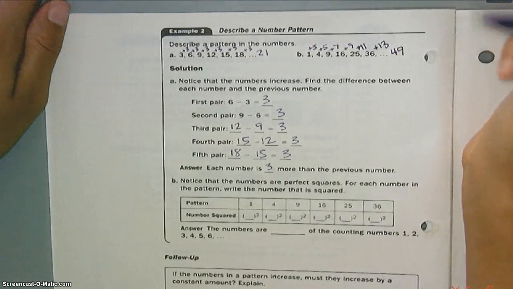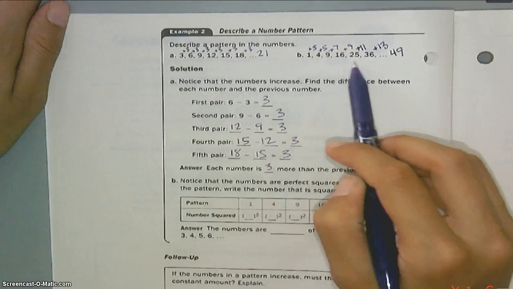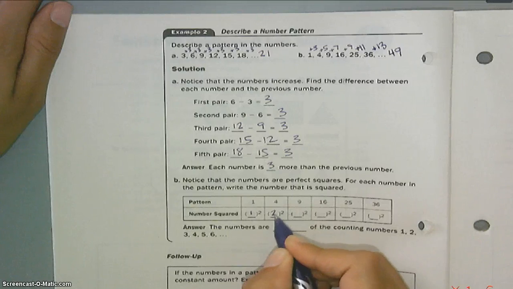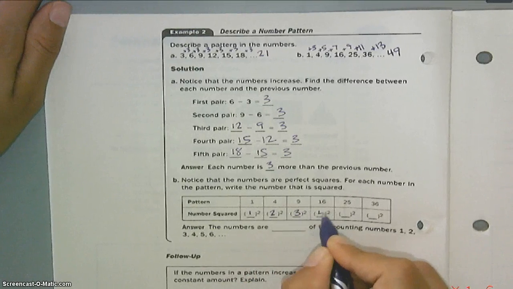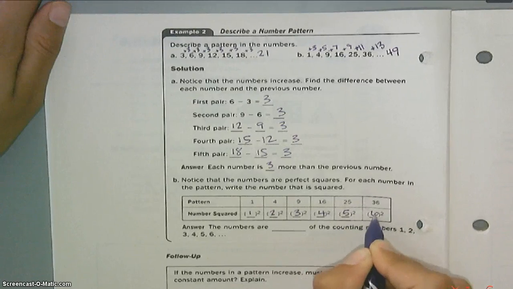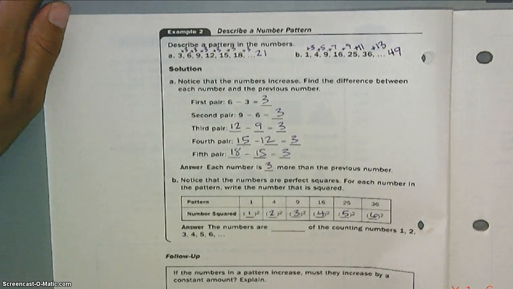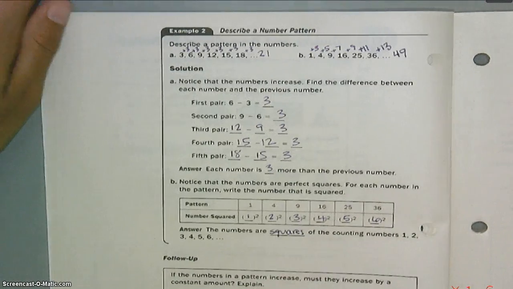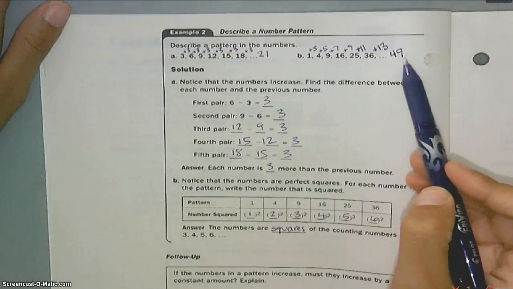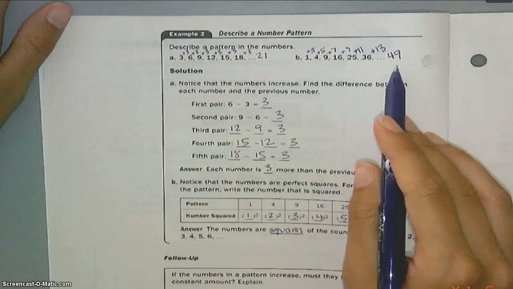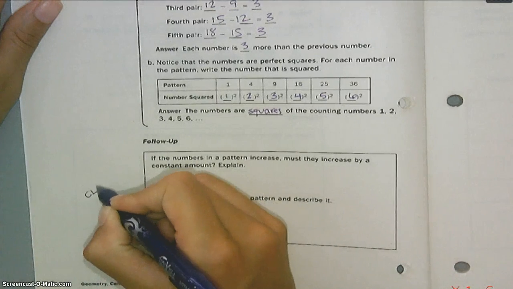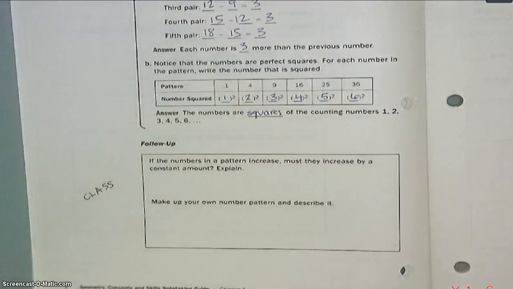So there's one way of looking at it. You may have noticed that these numbers are all really special numbers. They're perfect squares. 1 is 1 squared, 4 is 2 squared, 9 is 3 squared, etc. So that's another way to look at the pattern. All the numbers are squares of the counting numbers. So like we said, the next one would be 7 squared, which is 49. I want you to wait for class, and we will do this one. Let's go to the next page.